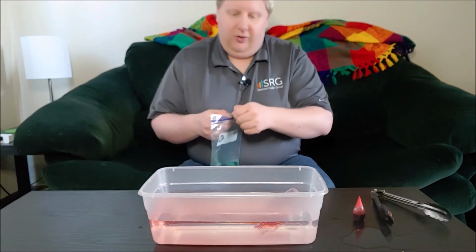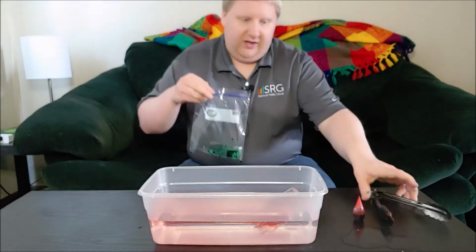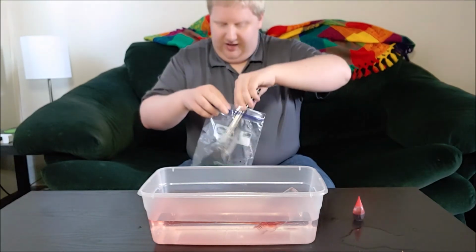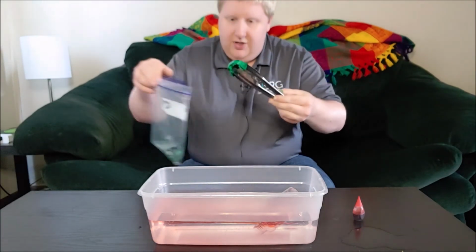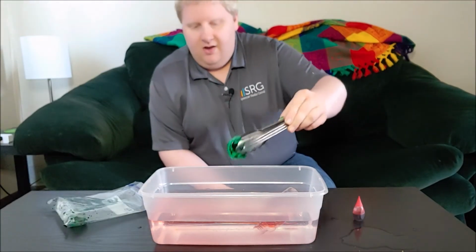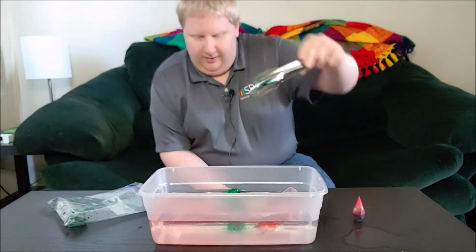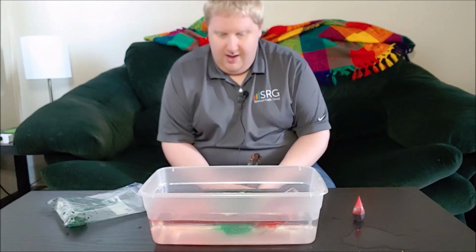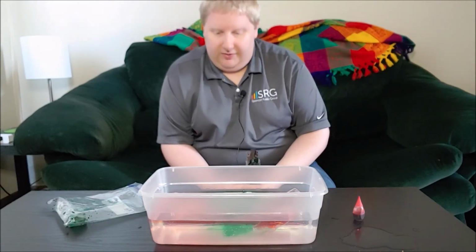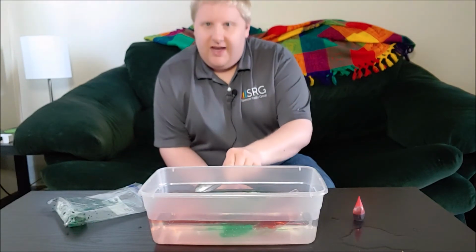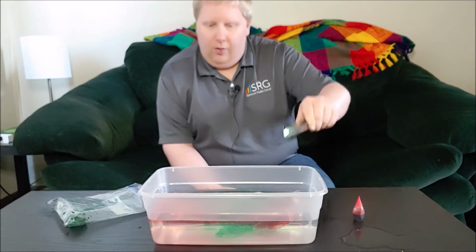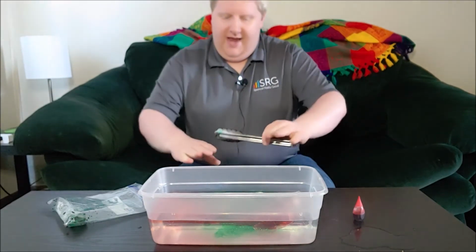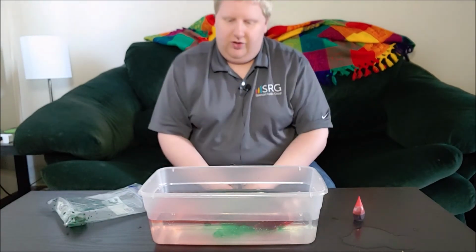Now let's introduce some cold water to this. What I've done for this case is just dyed some ice cubes green, so again you can see the difference. So we're just going to go ahead and throw that in there. Just let it do its thing a little bit there. And there you can see that the green, because it is colder than both the hot water and the room temperature water, had the tendency to sink down to the bottom.